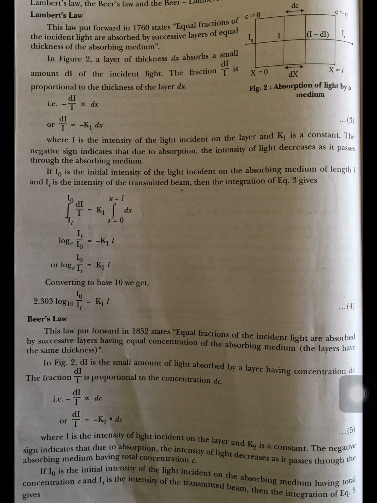When light travels from left to right through the absorbing medium, the transmitted light on the right hand side has lower intensity than the incident light. Therefore, in equation number 3, they have written minus dI by I directly proportional to dx. The negative sign indicates that the intensity of light decreases when it passes through that solution.